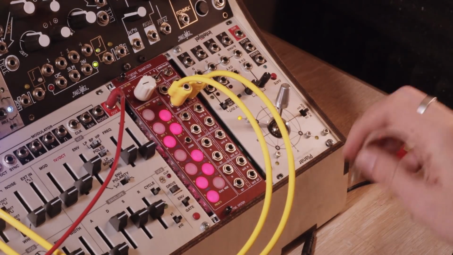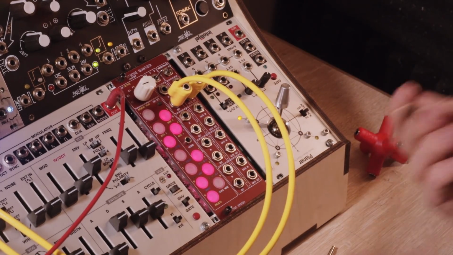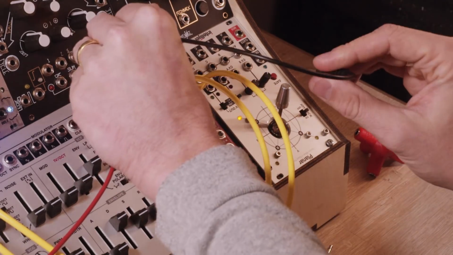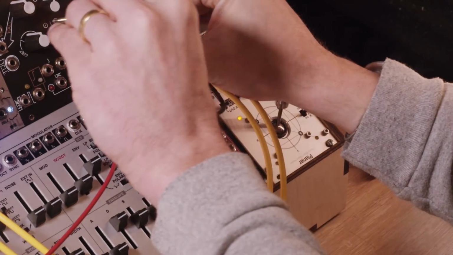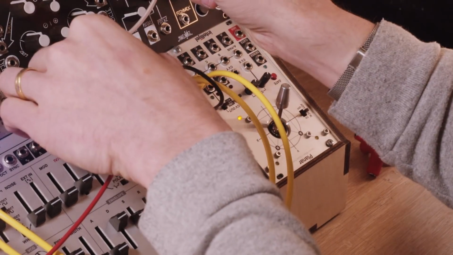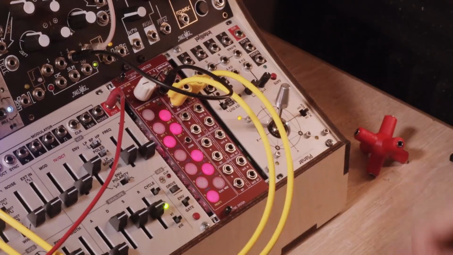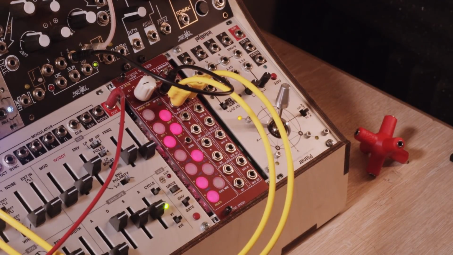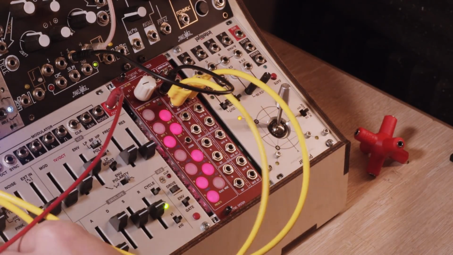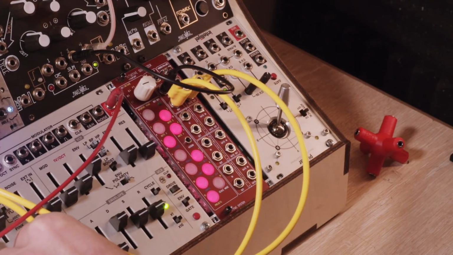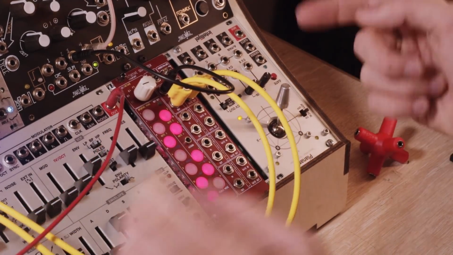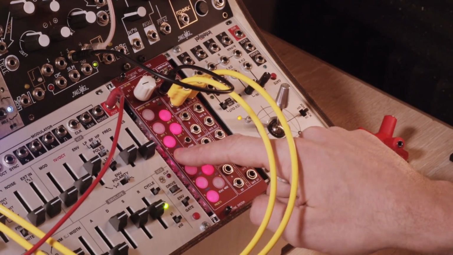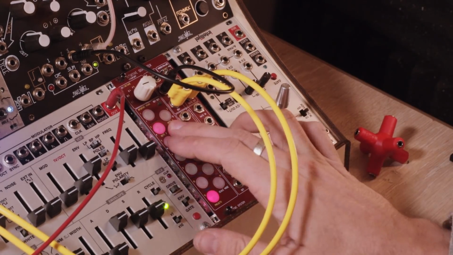Then if we try quantizing something else, so for example, if I take an LFO and I'm going to use Maths to generate an LFO because I always have time for Maths, and I think this sounds dramatic. I can change the gate length, by the way, by holding down this button.